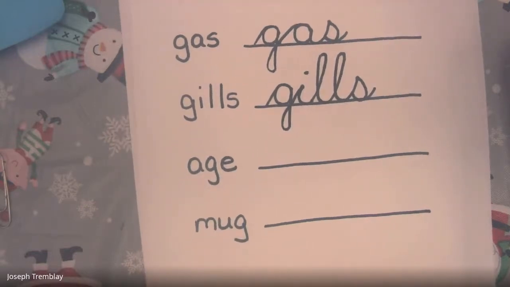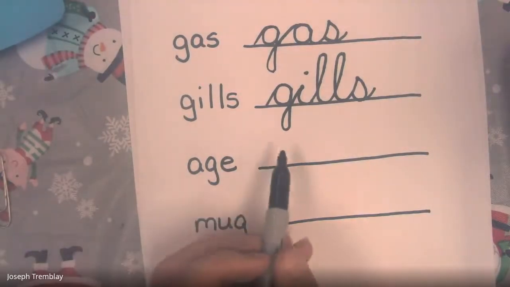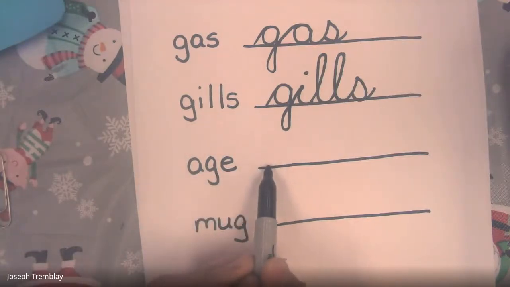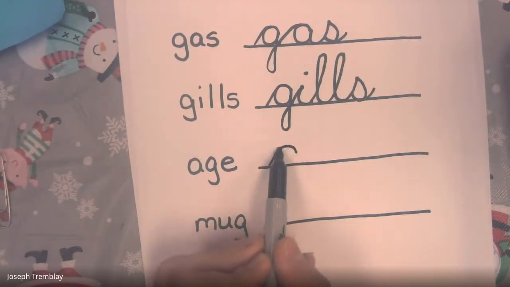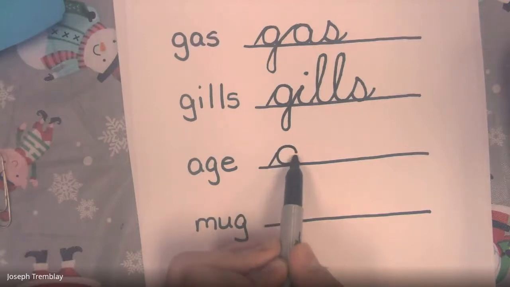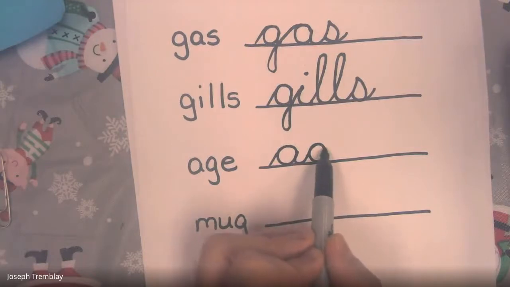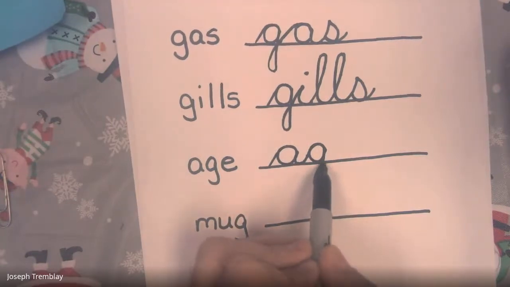Let's look at the word age, like how old are you? What's your age? Well, this time the G's in the middle of the word. So I'm going to start by writing the letter A, which I start on the ground again. I go up and over the hill, come back around, go up and touch upstairs, come back down to the ground and swoop out.